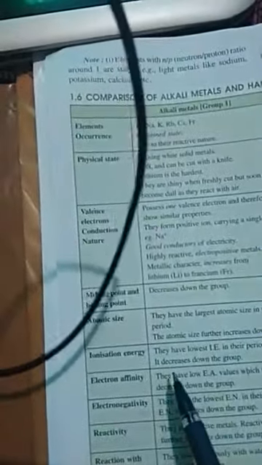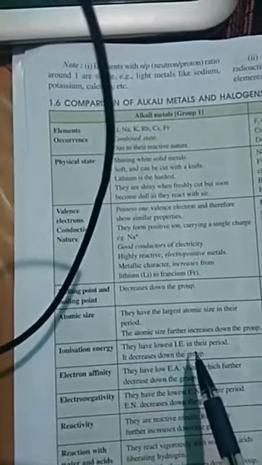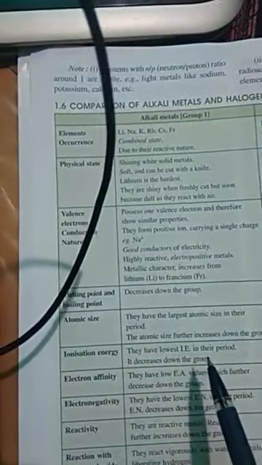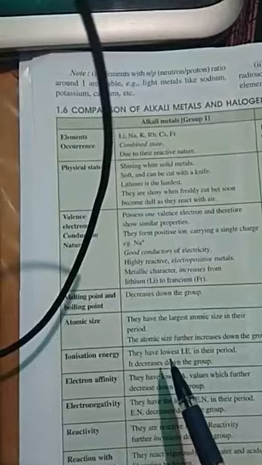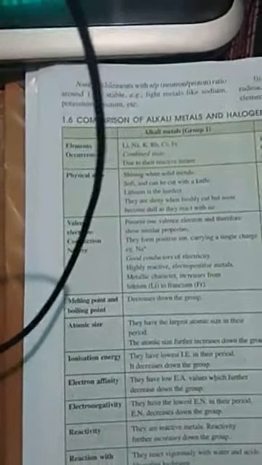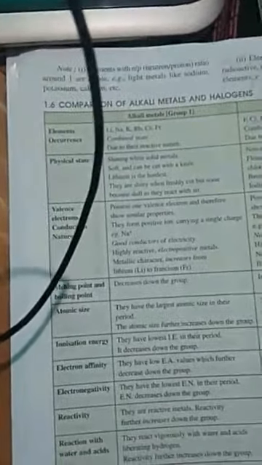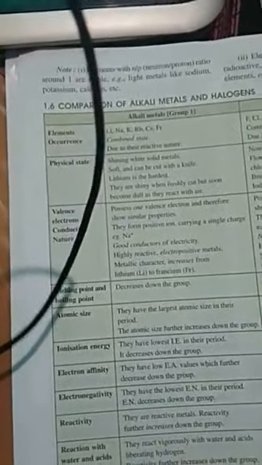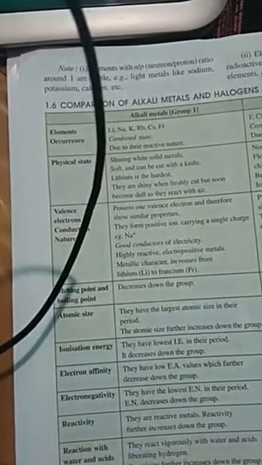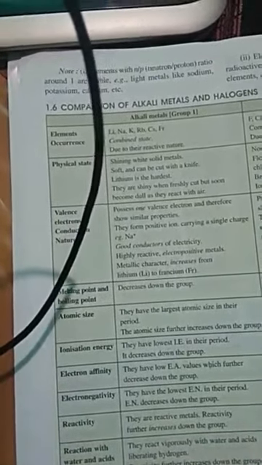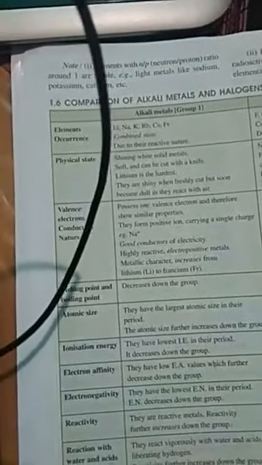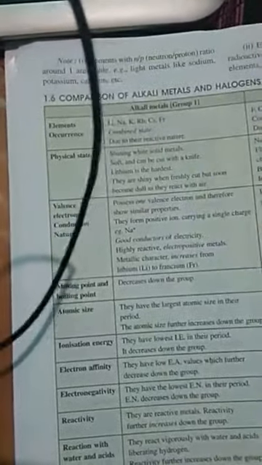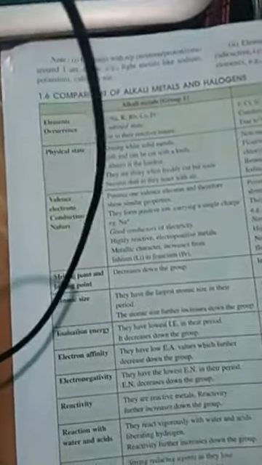And ionization potential. All alkali metals have low ionization potential, but it decreases as we move downwards. Ionization potential means energy required to remove an electron. Since the atomic size increases as we move downwards, force of attraction decreases. As a result, removal of electron becomes easy, means ionization potential decreases as we move downwards.